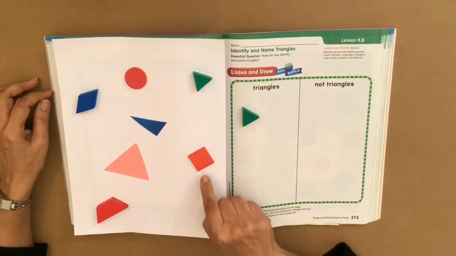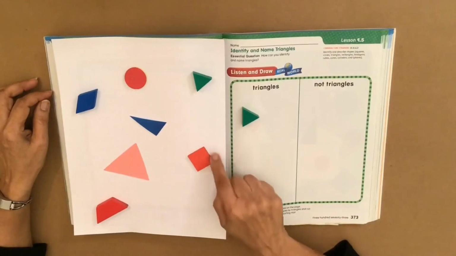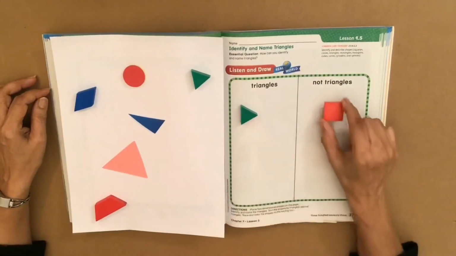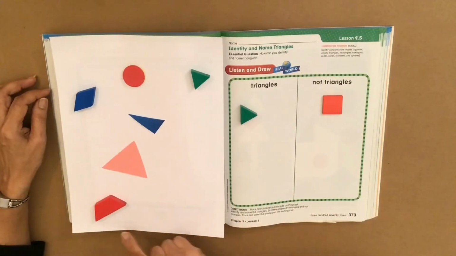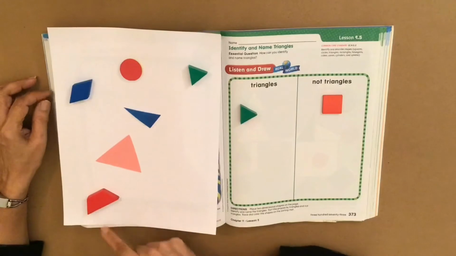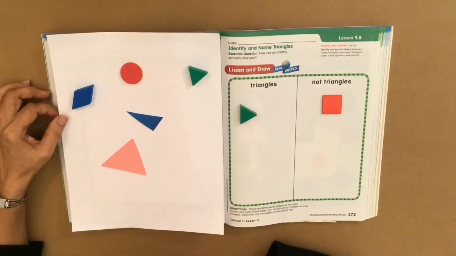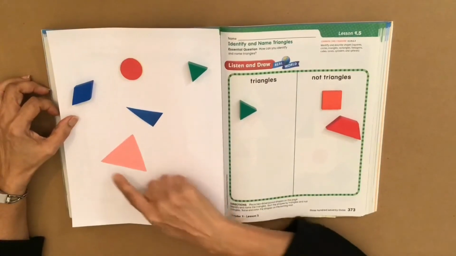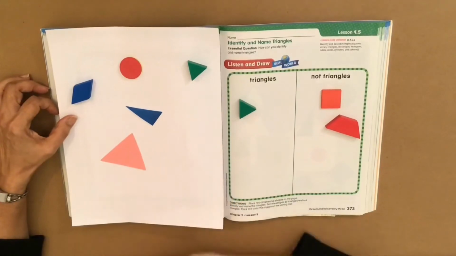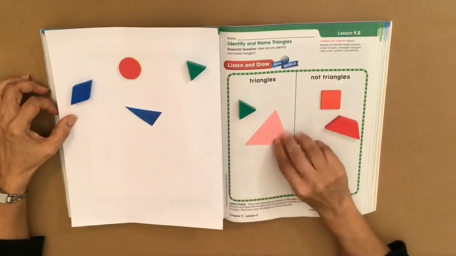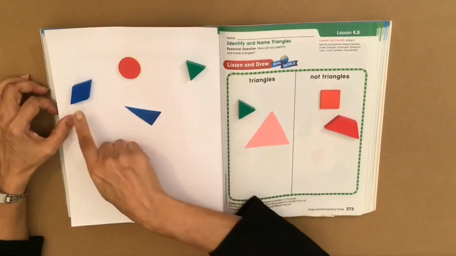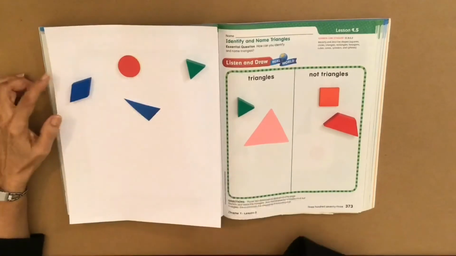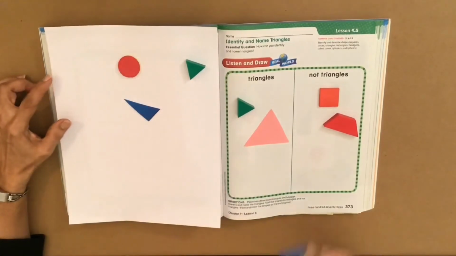This one has 4 sides. 1, 2, 3, 4. So we know that it doesn't belong to the group of triangles. This one is not a triangle. How about this one? This one has 1, 2, 3, 4 sides. So this one is, that's right, not a triangle. How about this one? It has 1, 2, 3 sides and 1, 2, 3 vertices. So yes, this is a triangle. How about this one? 1, 2, 3, 4 sides and 1, 2, 3, 4 vertices. So this one is not a triangle.